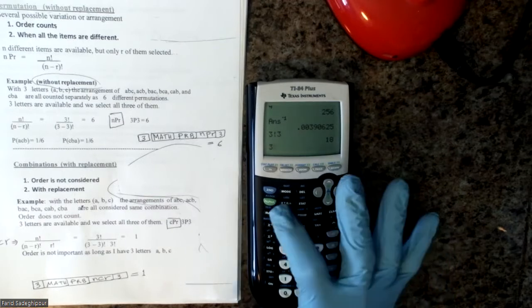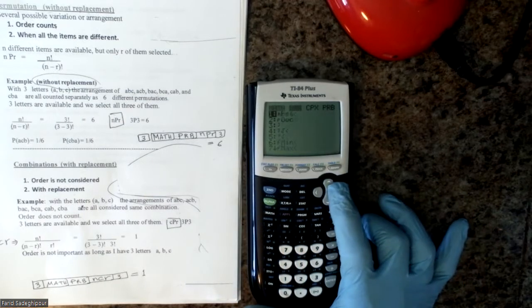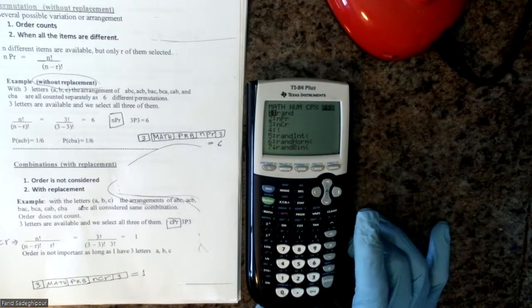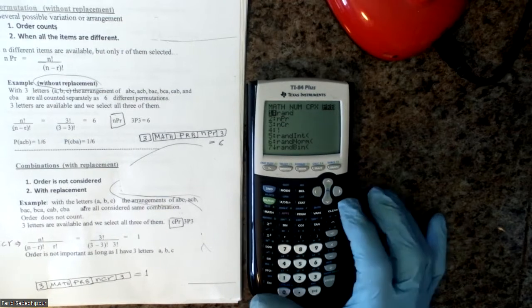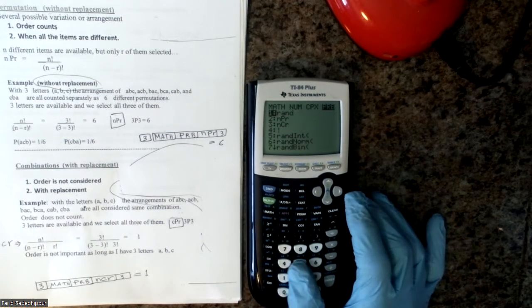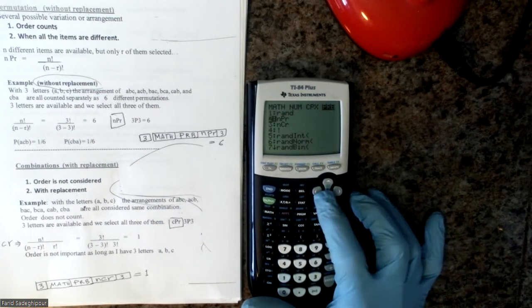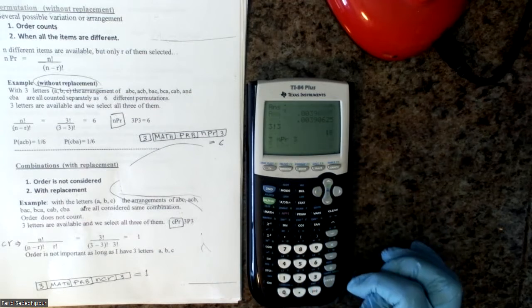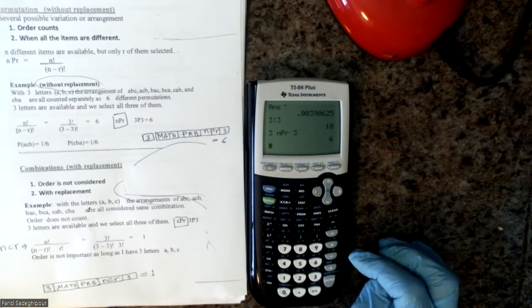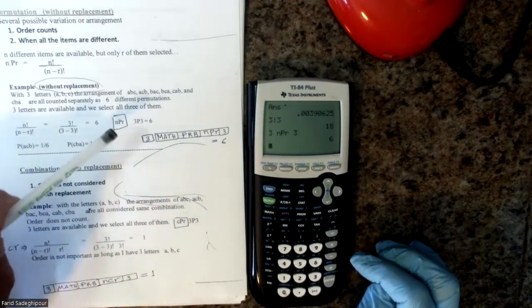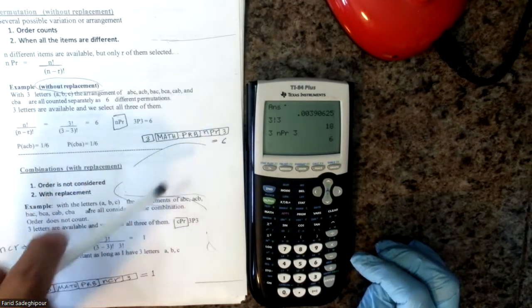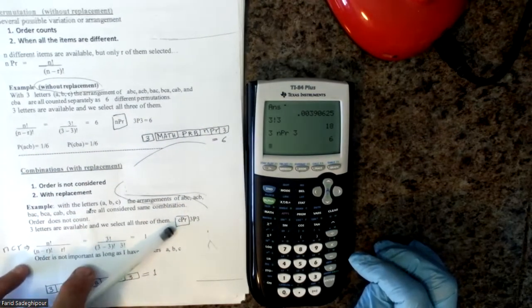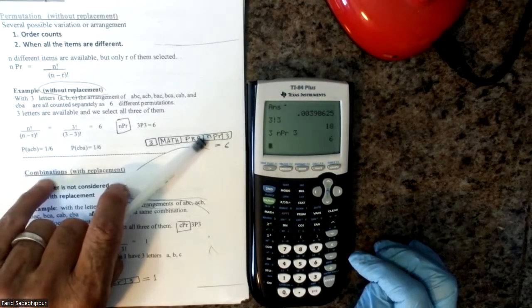3, math. We need to have PRB, and then nPr, and then 3. See, that gives you the 6. So you need to understand the word to use nPr or nCr. C is combination, P is for permutations.